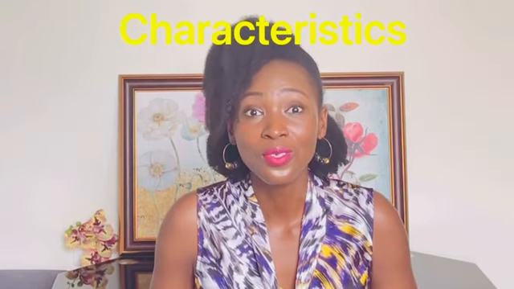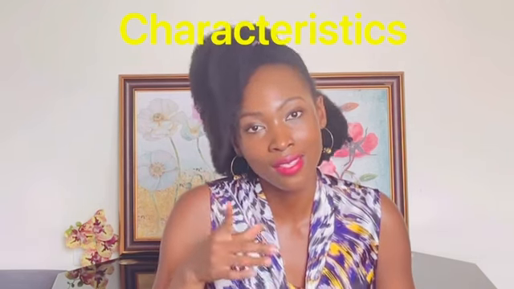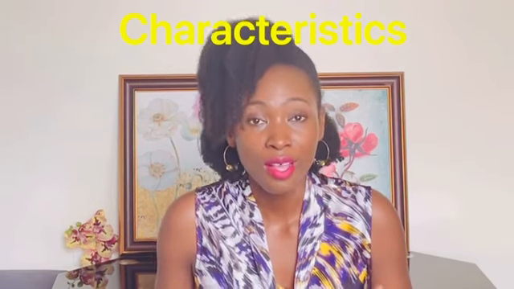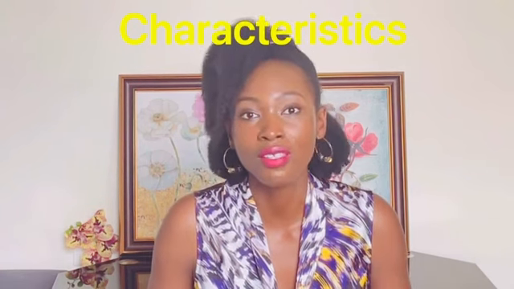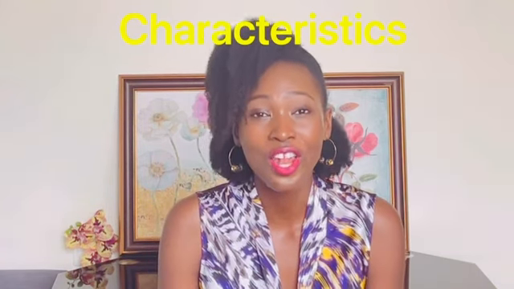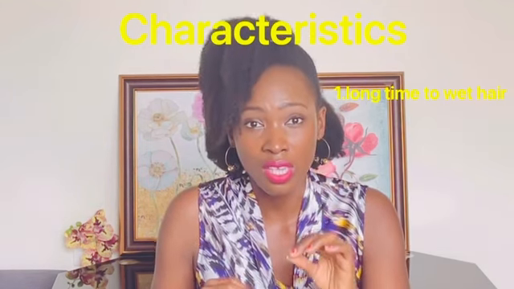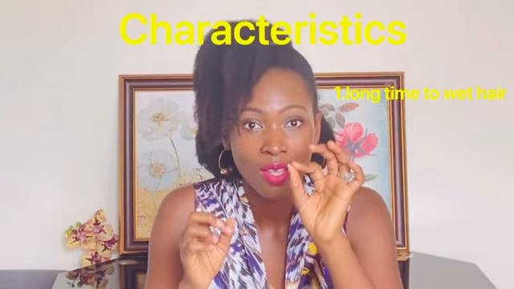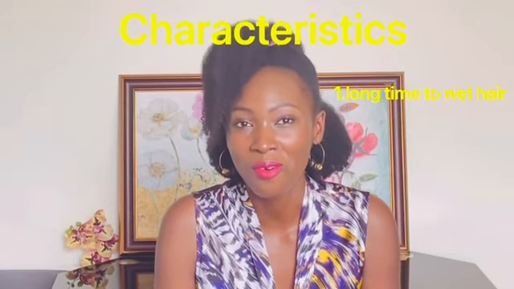Characteristics of low hair porosity. If you wash your hair and it takes about 2 days for it to dry, yes, you may be low hair porosity. Or if you are someone who styles your hair and is sitting in the dryer and it's taking forever for your hair to dry, even in the dryer, yes, you may be low hair porosity. It takes a long time to get wet. You can actually see the beads of the water, the droplets on your strands. Yes, that's one characteristic of low hair porosity.